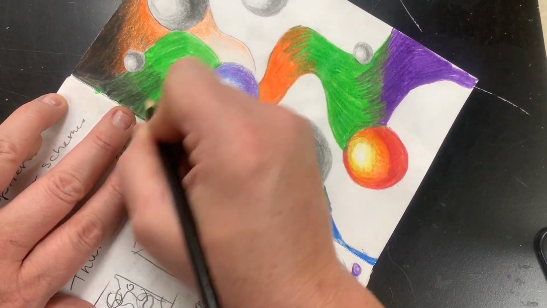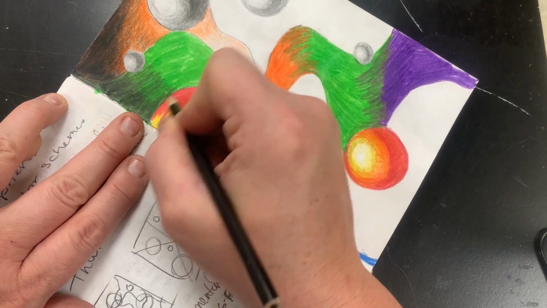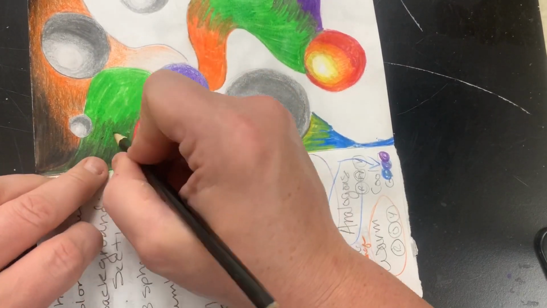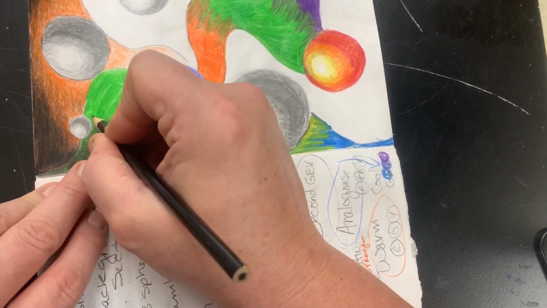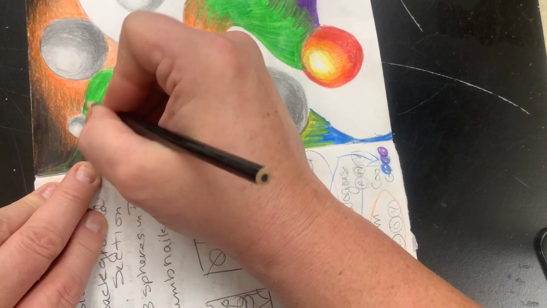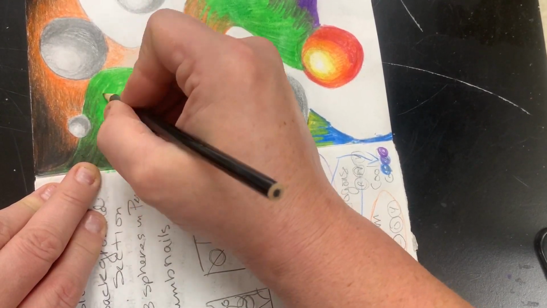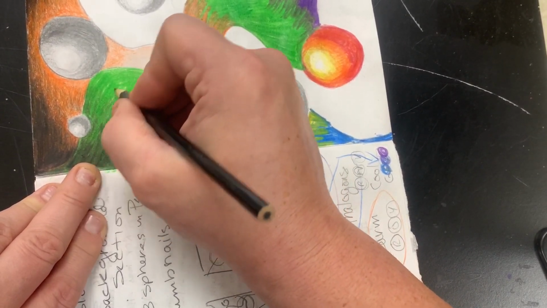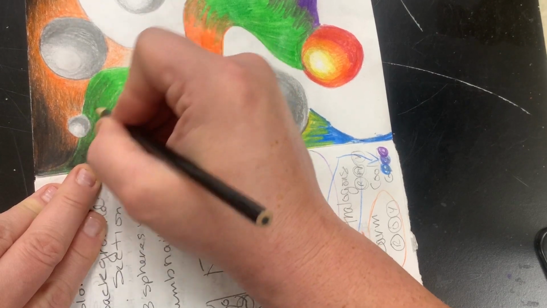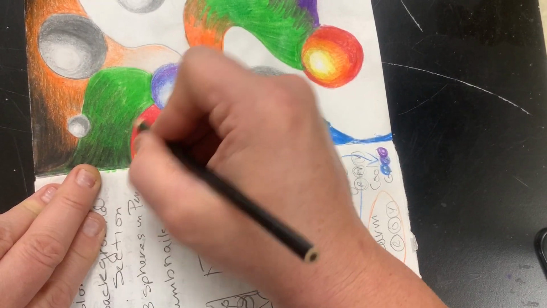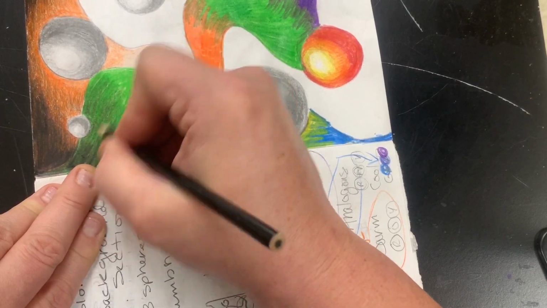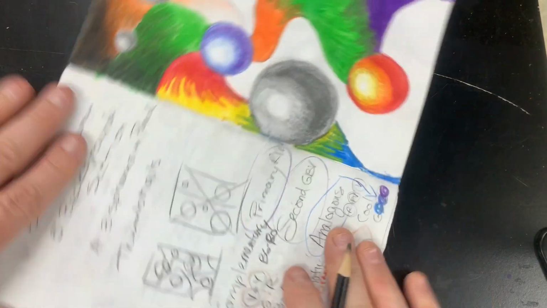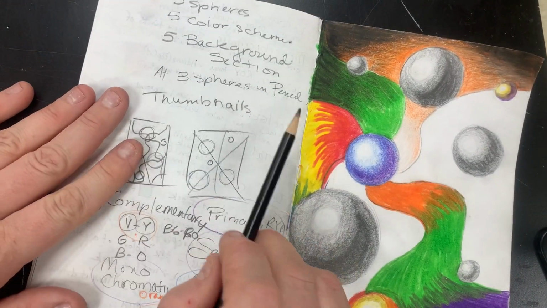I'm trying to get as smooth a transition as I can. Now, is this as smooth as I would like it to be? No, it's not. However, it is showing you shades.